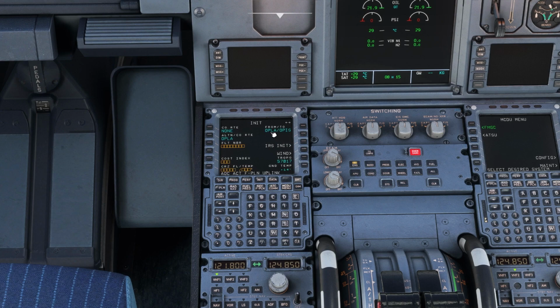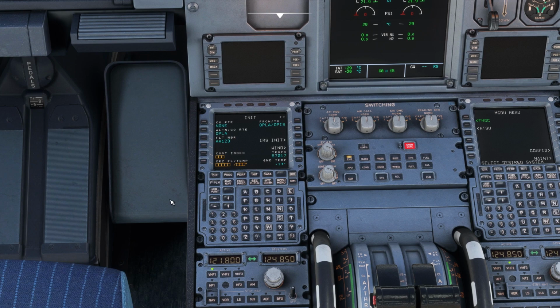And you can see that from and to is coming, and alternate is also coming. Flight number, I always use AA123. You can use any flight number that you want. Okay, and the cost index, as explained before, in the flight planning it's 15, so just enter 15, and the cruising altitude is 250, which is flight level 250 or 25,000 feet. So if you just type 250 for 25,000, it will come flight level 250, and at this altitude the temperature outside will be minus 16 degrees centigrade.